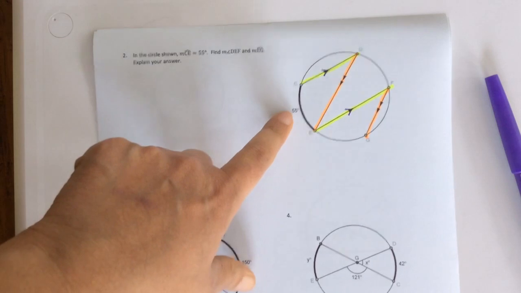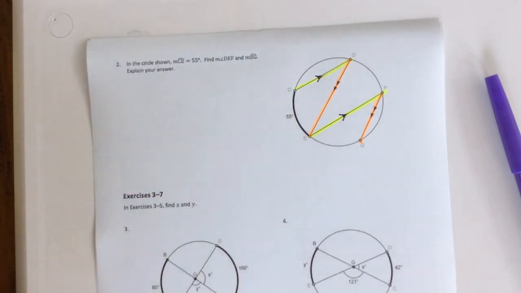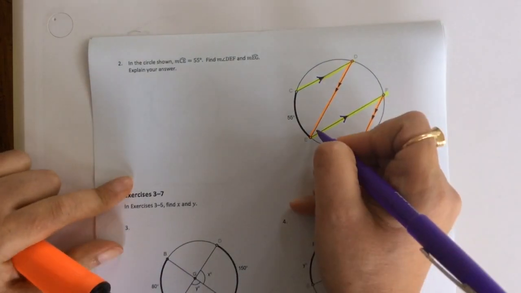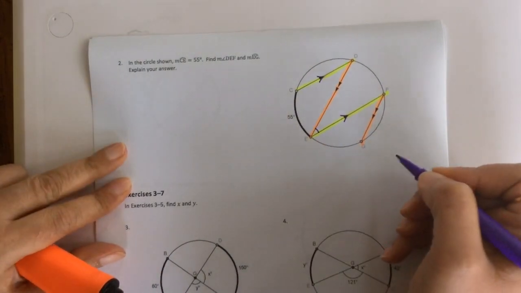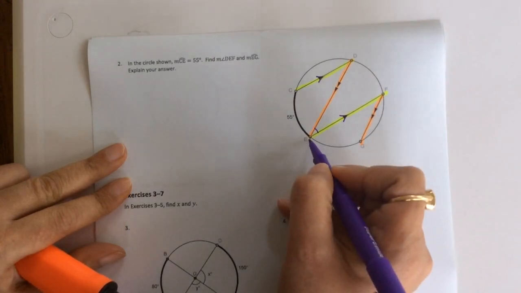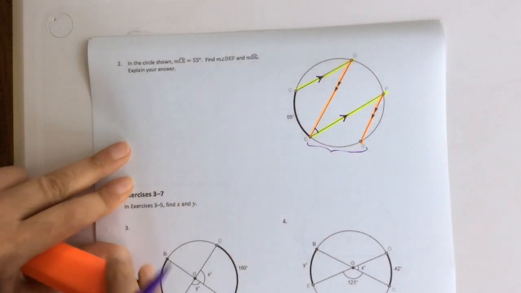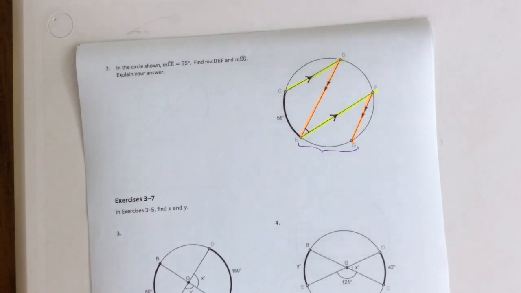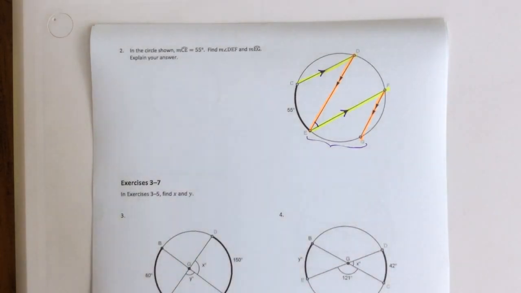And I'm given that this arc is 55 degrees. I'm being asked to find this angle DEF and the measure of arc EG and this arc right here. Okay, so look at your cheat sheet and see what you can find about parallel lines.